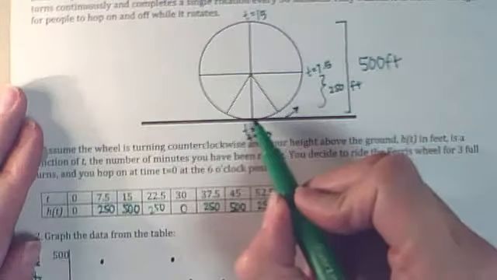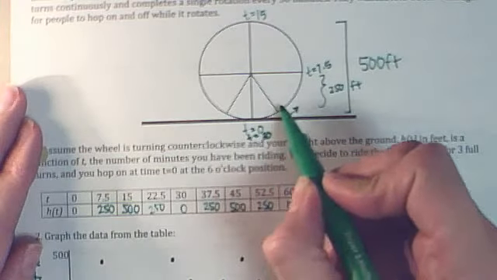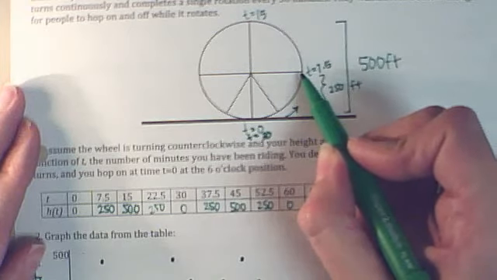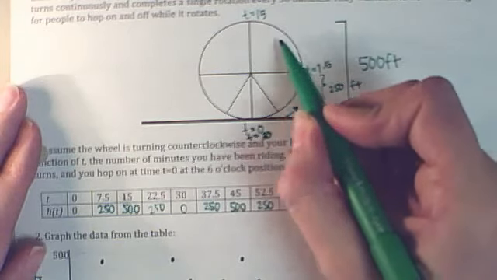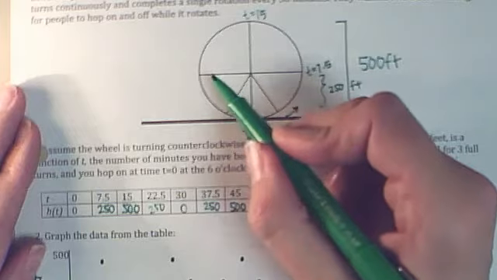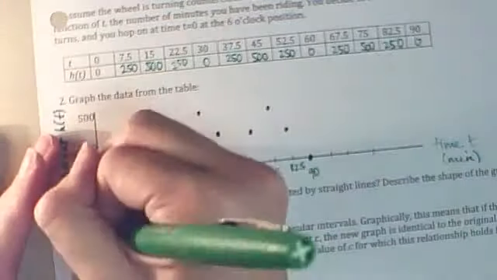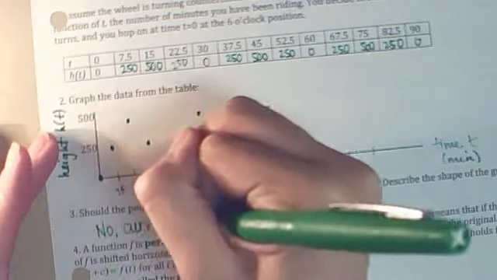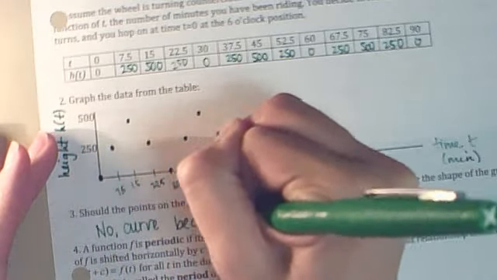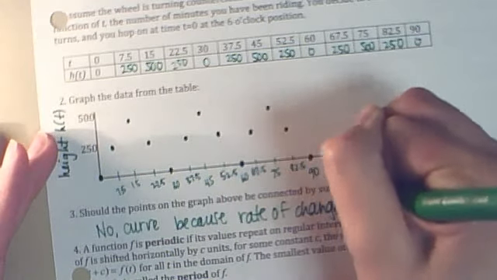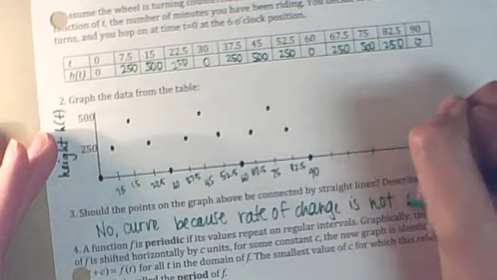If I go back and look at my Ferris wheel, notice that the Ferris wheel kicks out long before it begins to kick up. And then here at the midline, it's getting very steep, and then shallow again, very steeply moving down, shallow again. So the answer is no. It should be a curve because the rate of change is not constant.